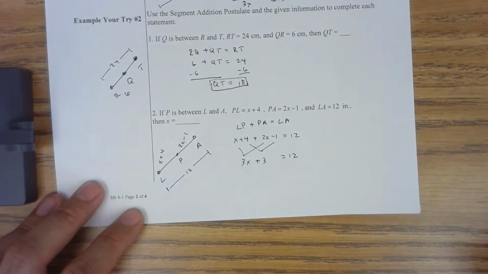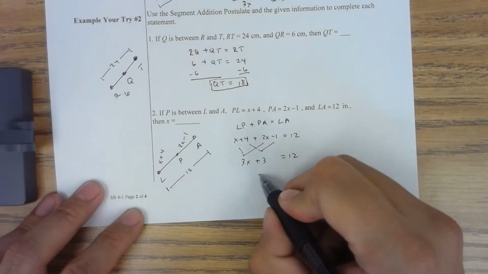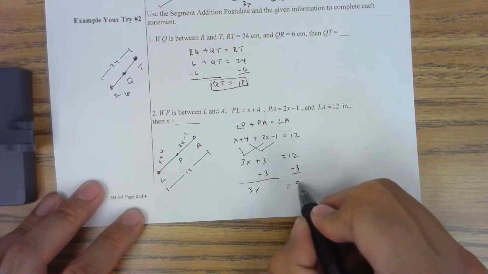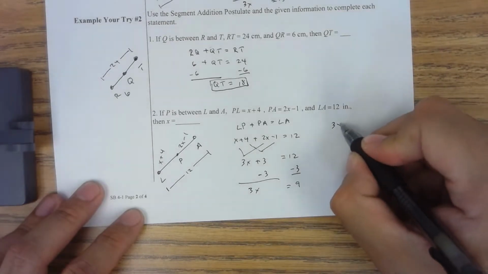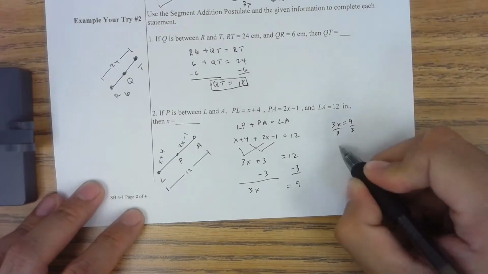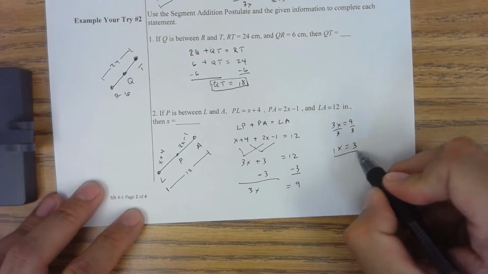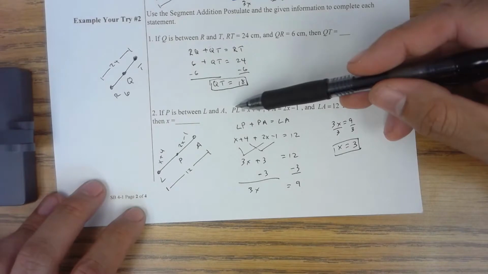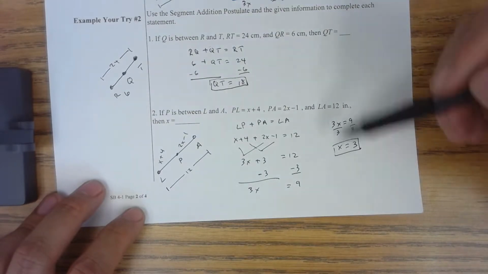And now we go ahead and do a two-step equation. We need to get rid of this 3 here. So the opposite of positive 3 is -3 to both sides. So now you have 3x equals 9. To get rid of the 3 in front of the x, we're going to have to do division. So x equals 3. And the question is asking for x, so that's our final answer. If they ever ask you what PA or PL is, just take this and substitute it in, and you can find the length of PA and PL. Hopefully you did well, because this is going to show up.